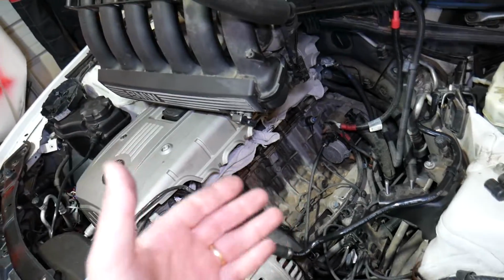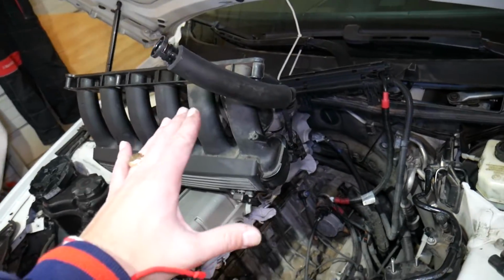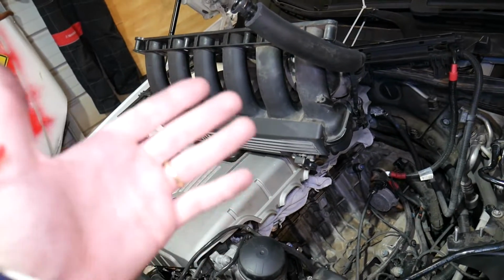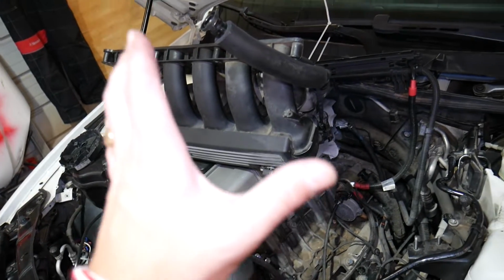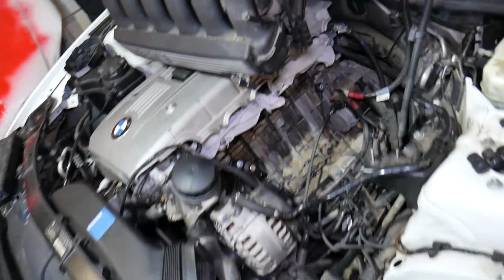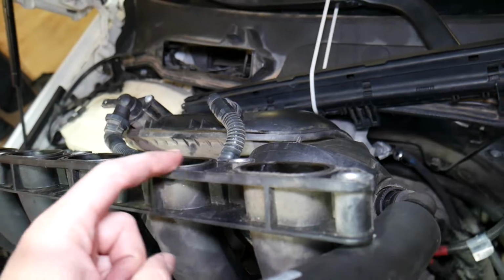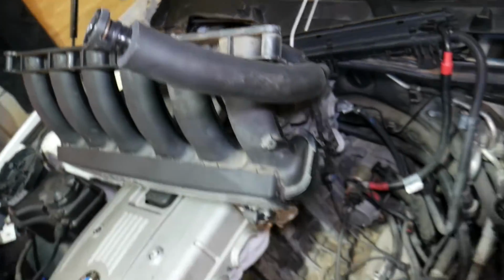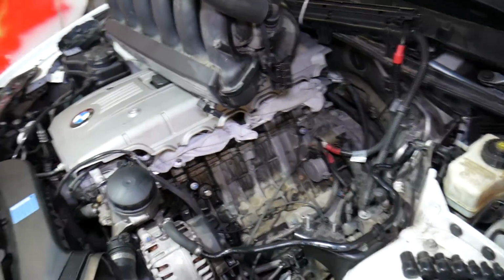We had to remove it. If you want to see the video from start to finish, a very detailed tutorial on how to remove the intake manifold, we have it on the channel. Check it out, and I'll try to put the link in the description below. Every time you remove it, put new gaskets for the intake manifold. That's mandatory, so don't forget to do that.